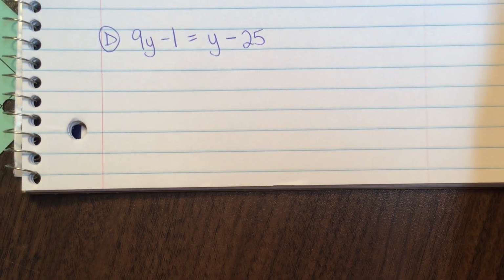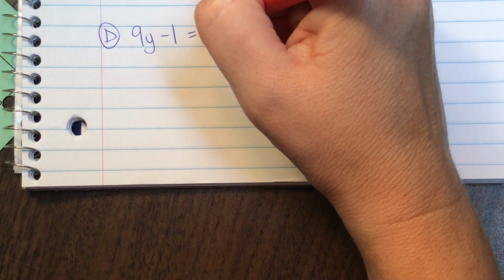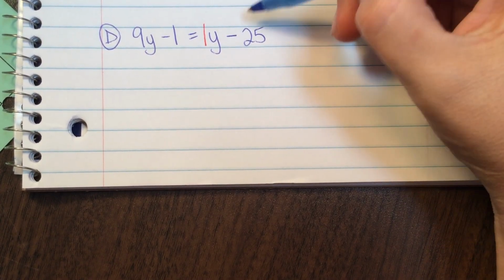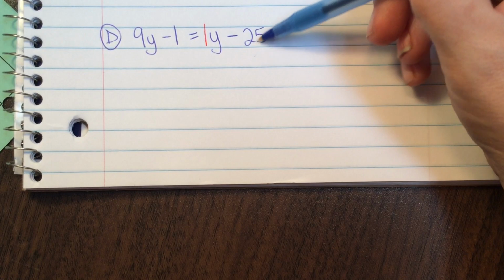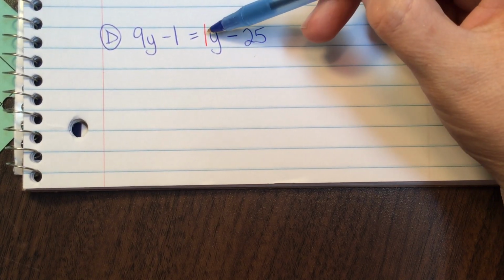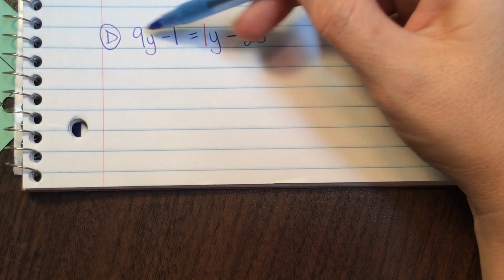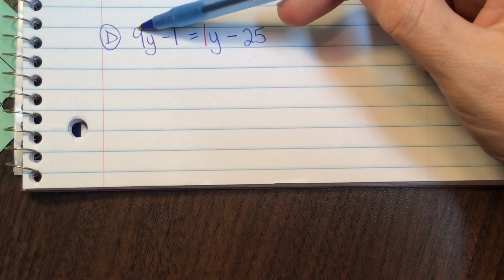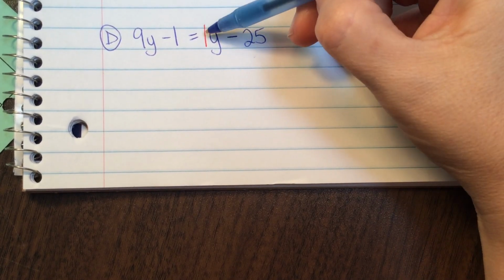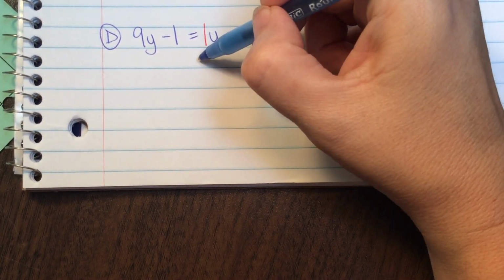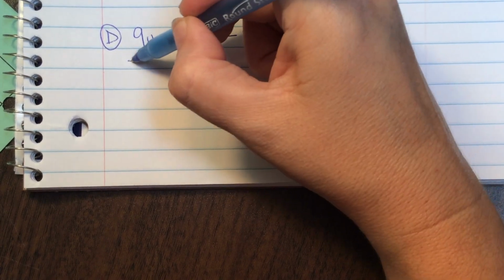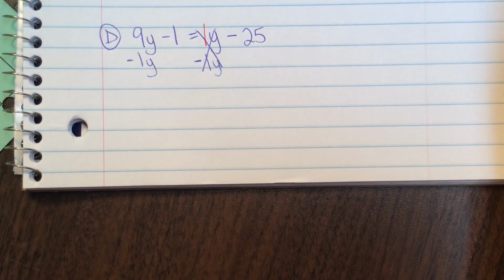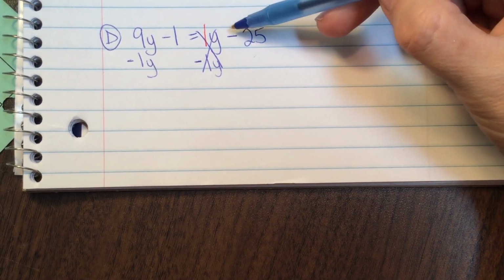All right, so I'm going to fill in a 1 here because there's technically a 1 there for the 1y. And this is a negative 25 here, and a positive 1, and a negative 1, and a positive 9y. So I have a 9y and a 1y. So obviously the 1y is smaller. So I'm going to subtract the 1y. And these will go away. But I'm still left with negative 25 here.